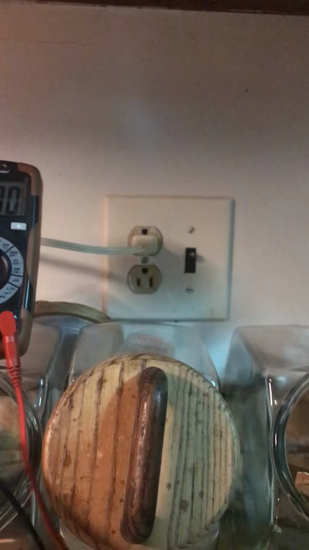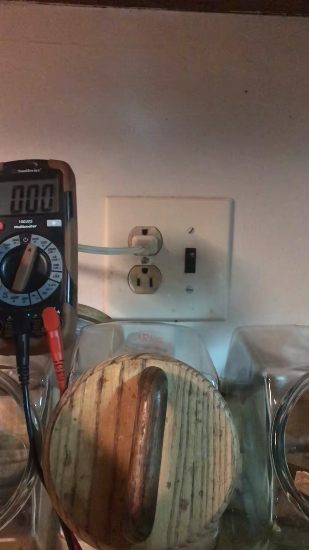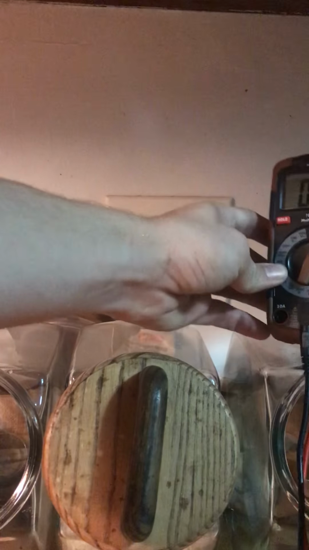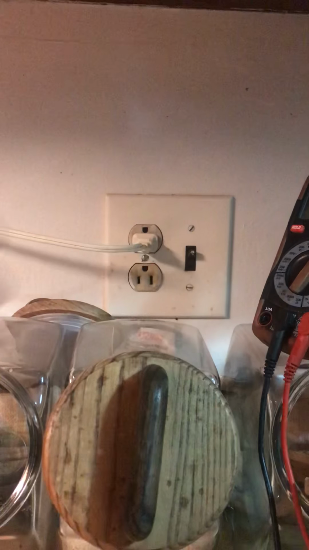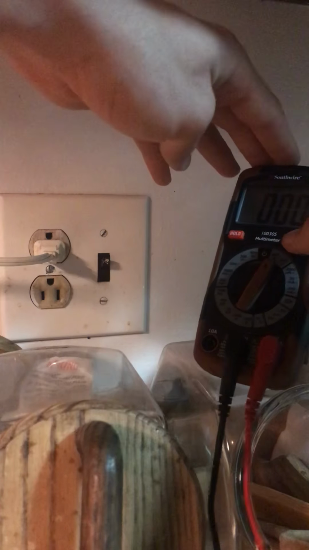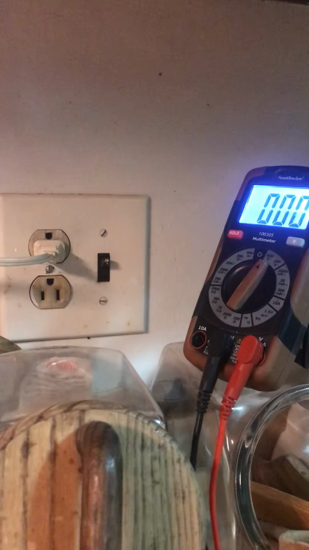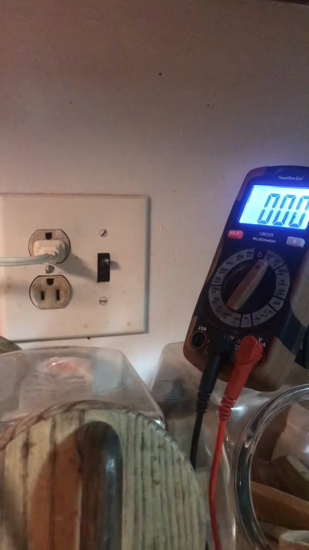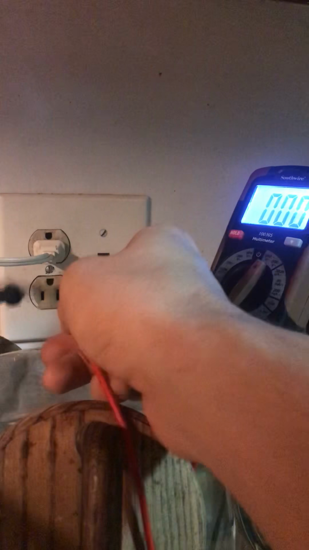A lot of these multimeters have a little stand. You can stand it up like that. It has a backlight. It also has a hold function, so you can hold your reading if you want to.